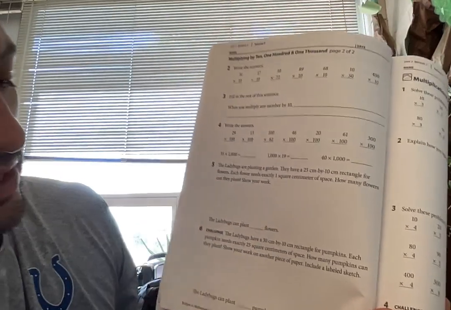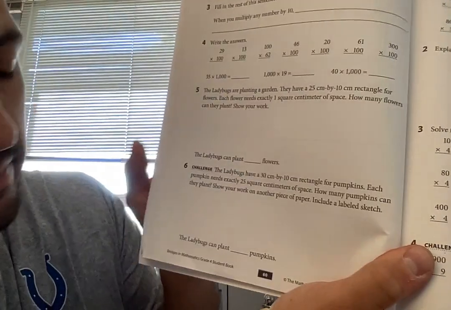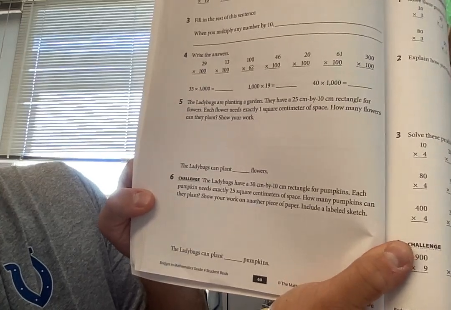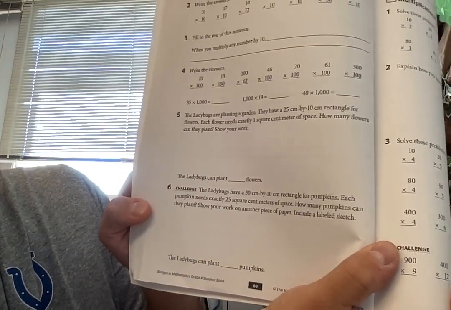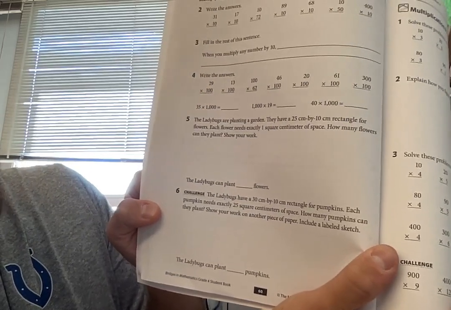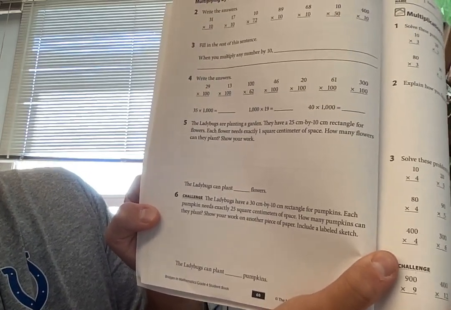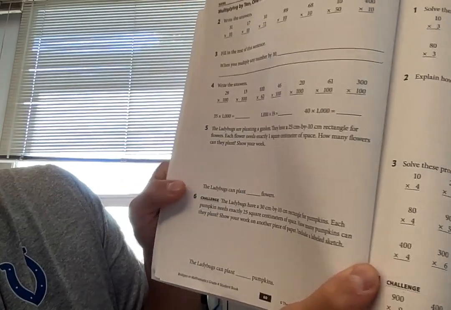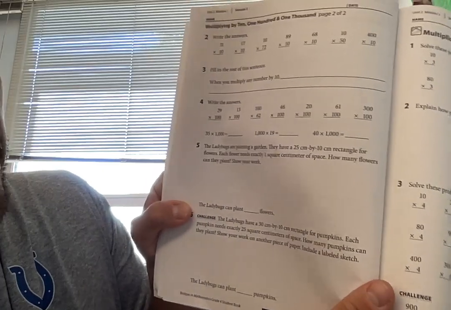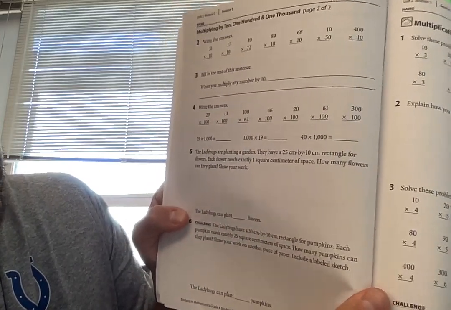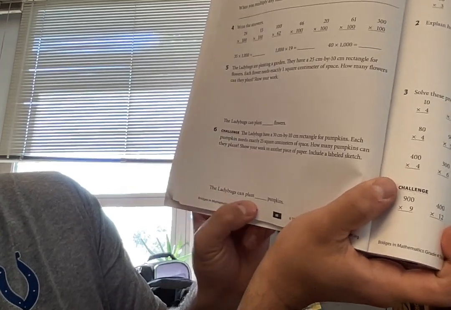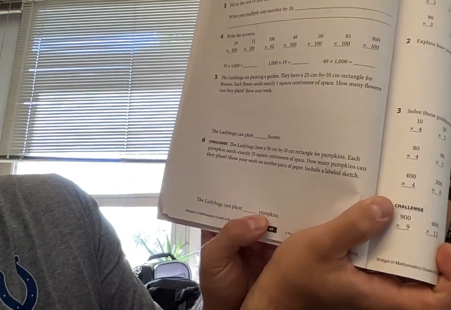All right, the challenge for this page. Oh, let me hold it up. The ladybugs have 30 centimeters by 10 centimeters of rectangle for pumpkins. Each pumpkin needs exactly 25 square centimeters of space. How many pumpkins can they plant? Show your work on another piece of paper and include a labeled sketch. And then down here, the ladybugs can plant blank pumpkins. That's where you're going to put your answer.